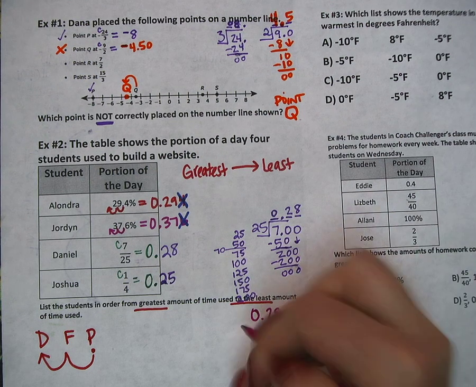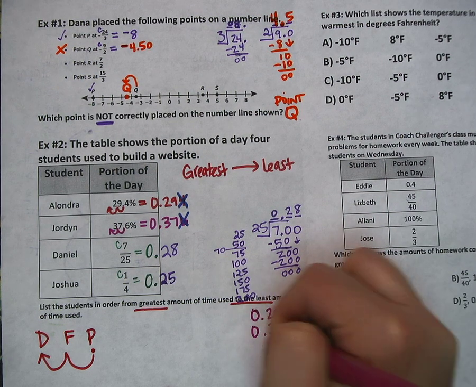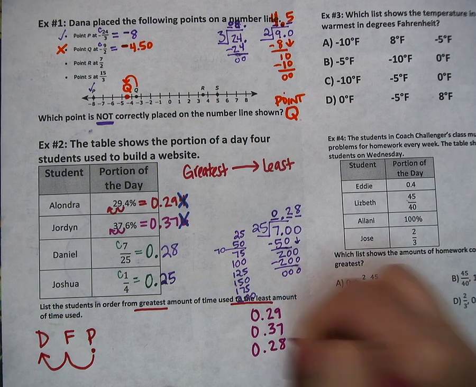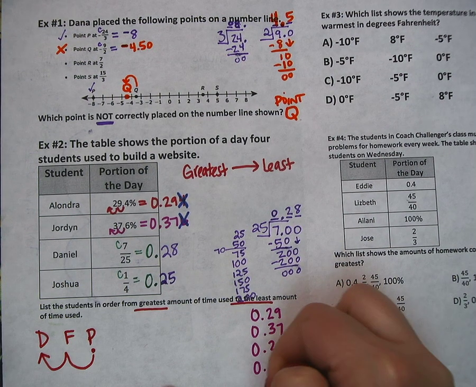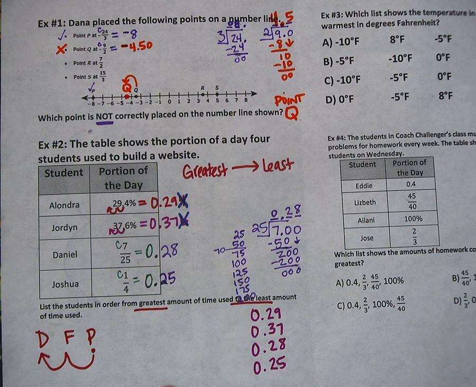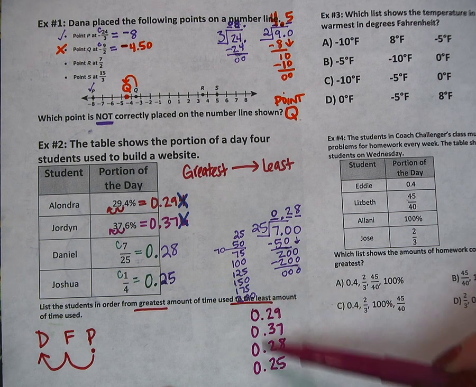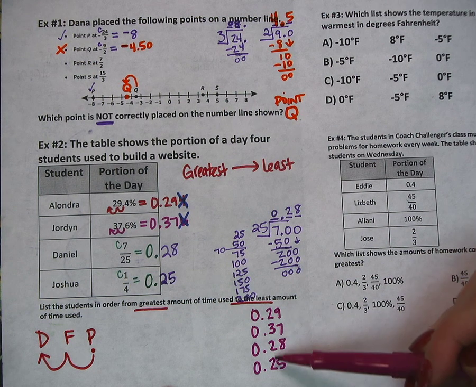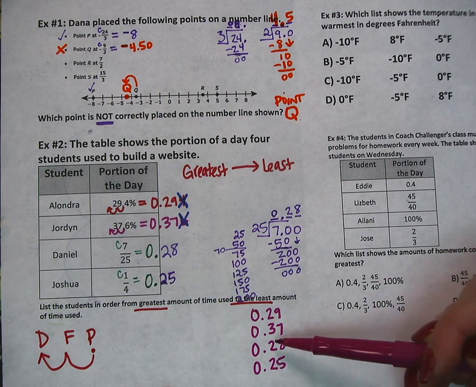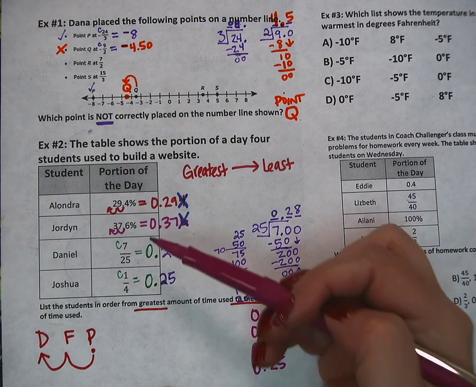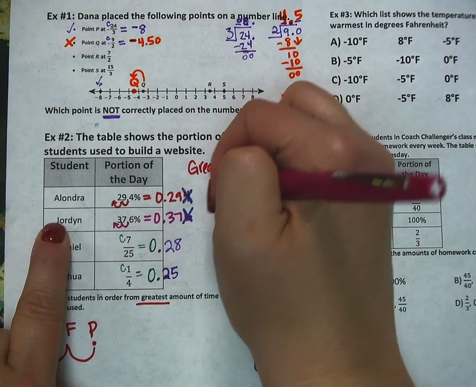So I have 0.29, I have 0.37, I have 0.28, and I have 0.25. And so I'm just gonna start looking and comparing from the beginning. Well, they all start with 0, so that doesn't really matter. And so which of these is the biggest? We have 2, 3, 2, 2. So I'm going to use the 3. So the 37, Jordan, is the greatest.